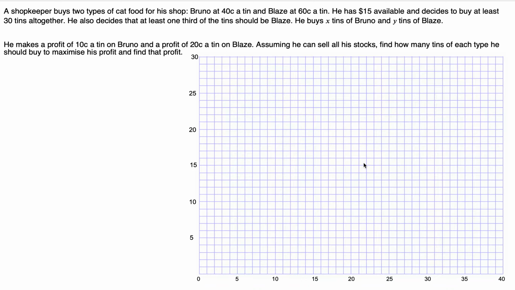inequalities and so on. So as mentioned in the previous video, for linear programming, you need to make sure that you understand the question, you read the question, and you point out all the equations that they've given you. So in this question, you can pause and read the question on your own. So we are looking at x being the Bruno and y being the Blaze, the cat foods.